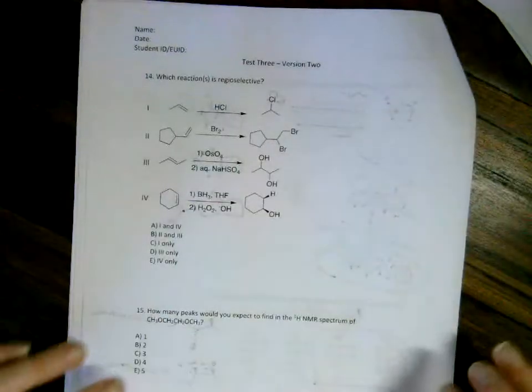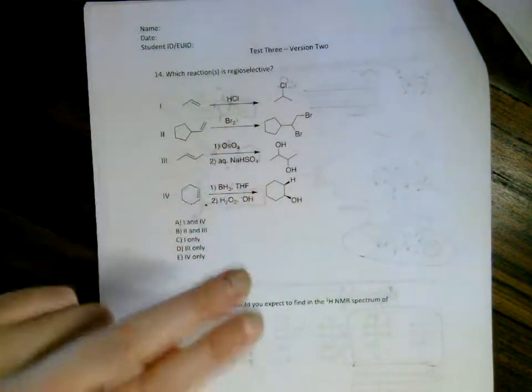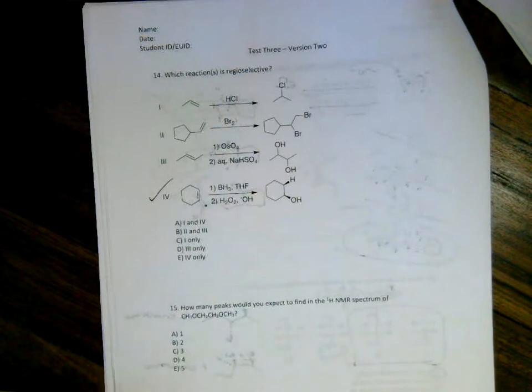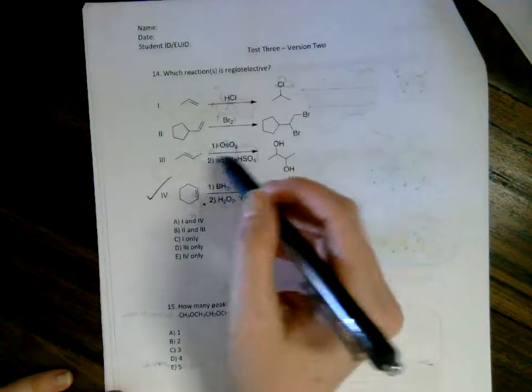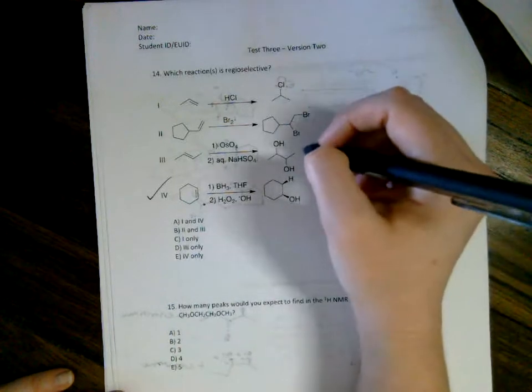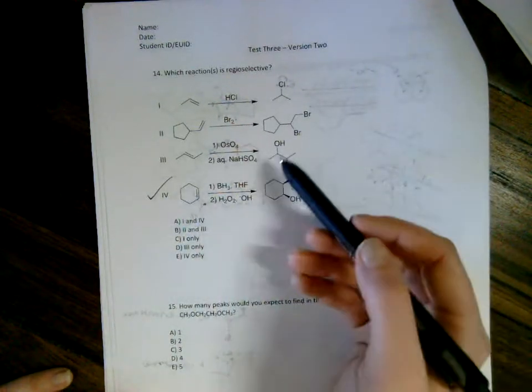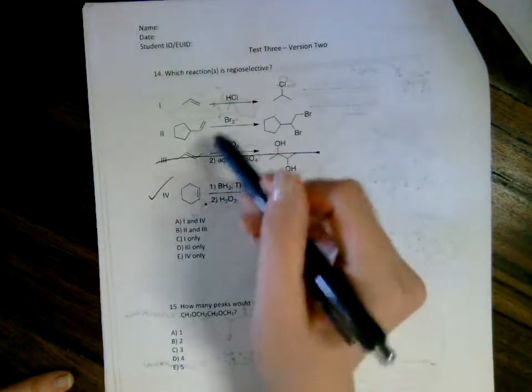Okay, which reaction is regioselective? Regioselective means two different things add differently, so Markovnikov or anti-Markovnikov. We know BH3-THF is regioselective because it adds anti-Markovnikov. And osmium oxide actually adds syn, but the same thing is added to both sides. Syn is stereochemistry. Same thing is added to both sides, so it's not regioselective, it's stereoselective.